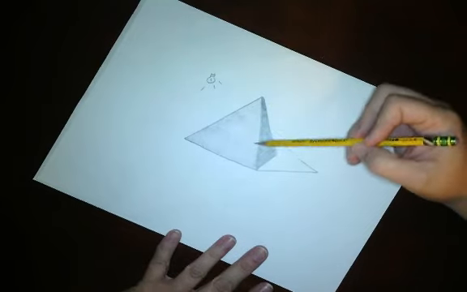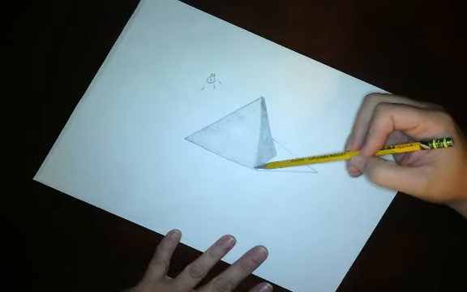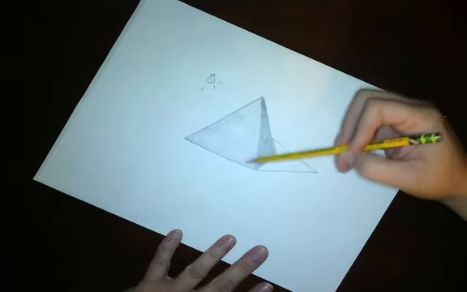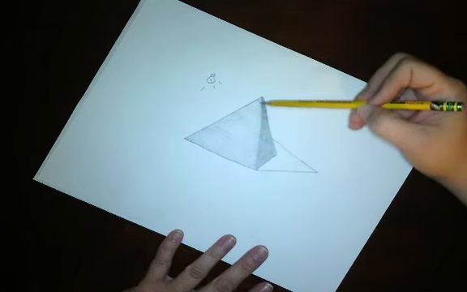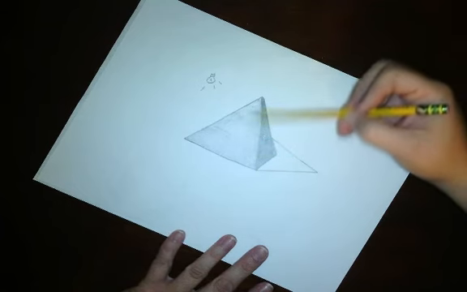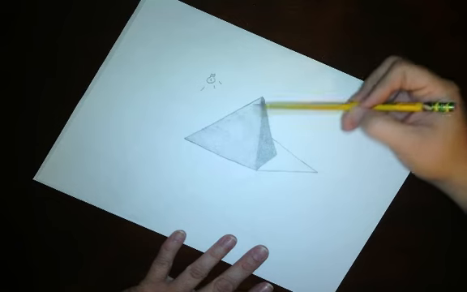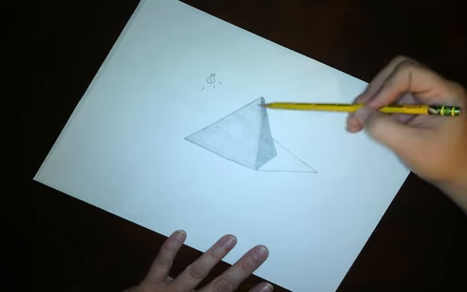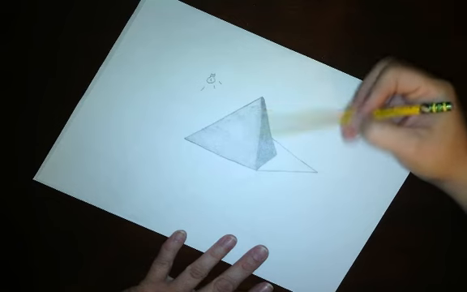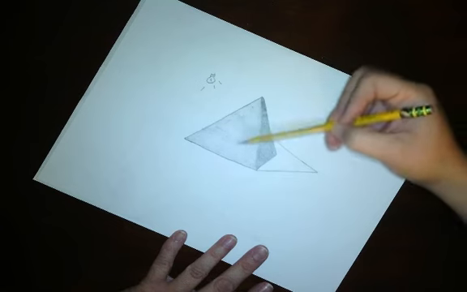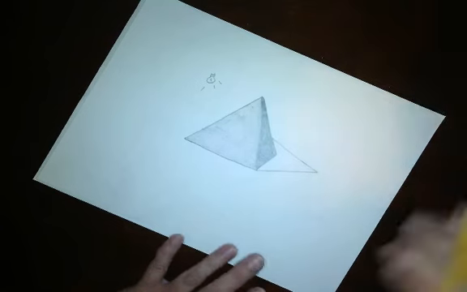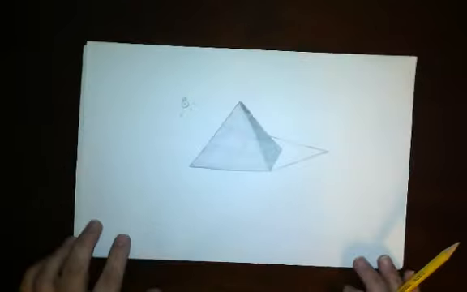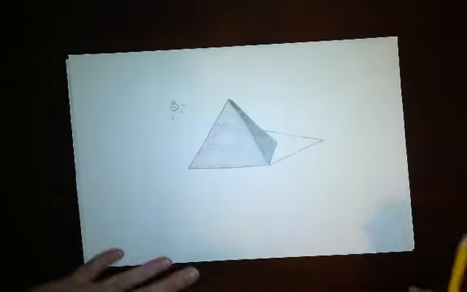Okay, and I would prefer that you guys not smudge using your fingers. There's several reasons that we don't want to do that. One is that the oil in your fingers will mess up the pigment, the graphite that's in the pencil. Okay, so you don't want to do that.